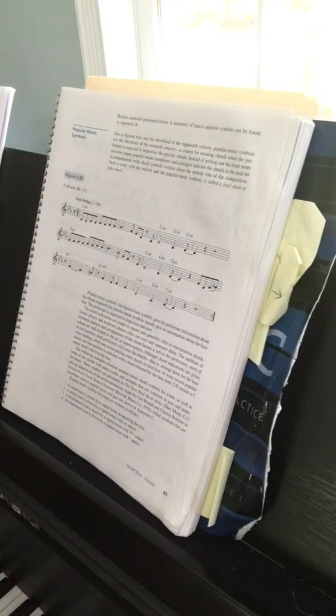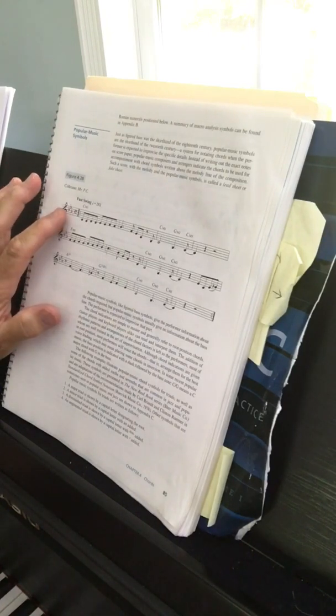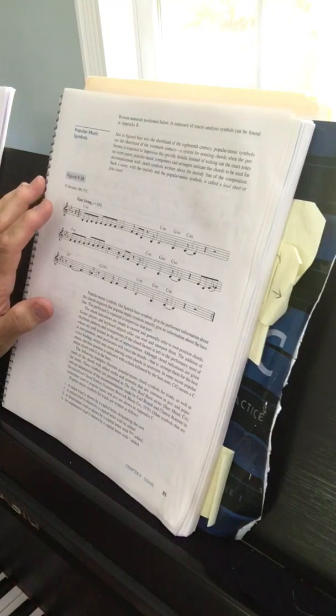And then pop chord symbols, which I think you may need to know someday if you're going to be in a praise band. Let me play this tune.